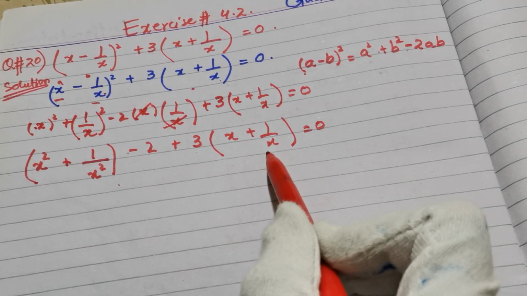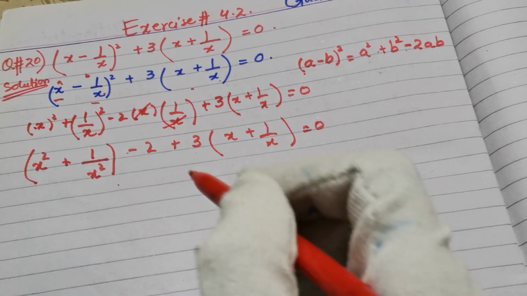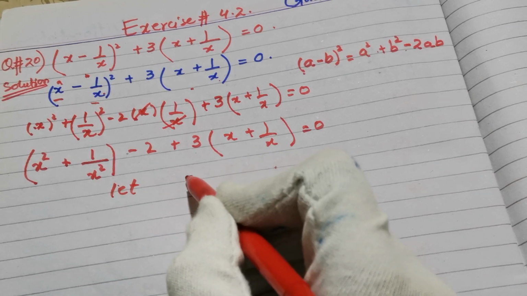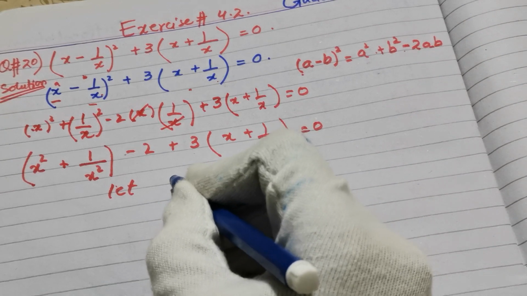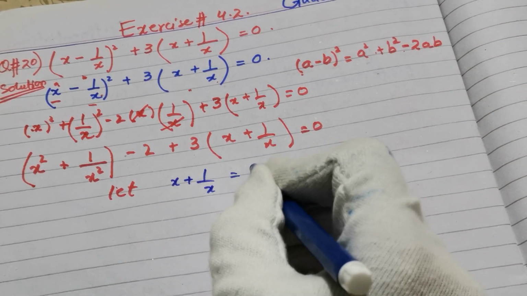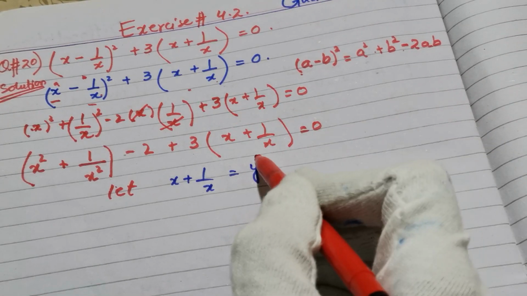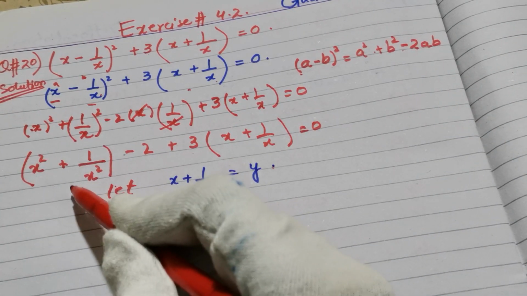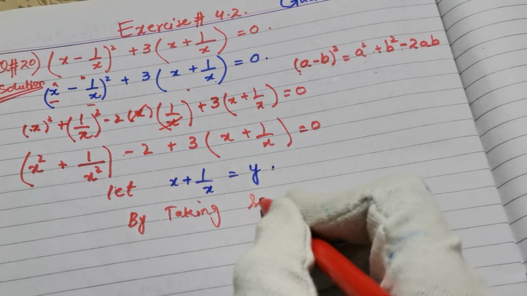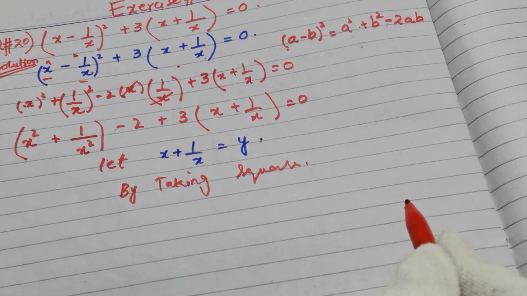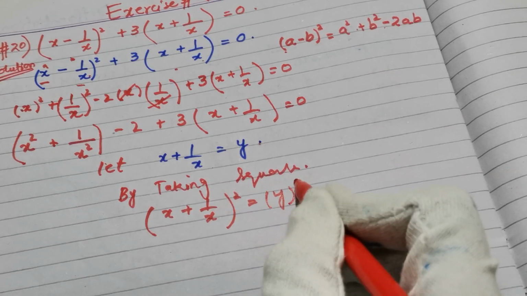Now we consider this term, and by using this term we will consider this term. So first of all, let x + 1/x equal y. And how do we approach this term? By taking the square. So (x + 1/x)² is equal to y².